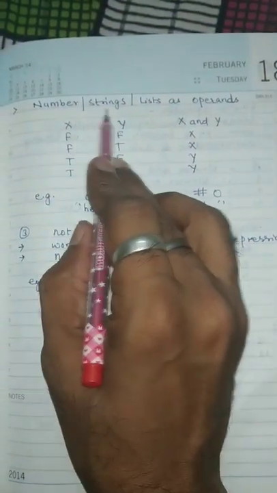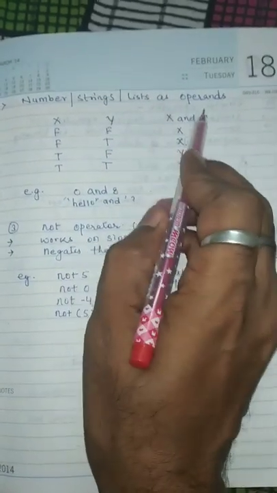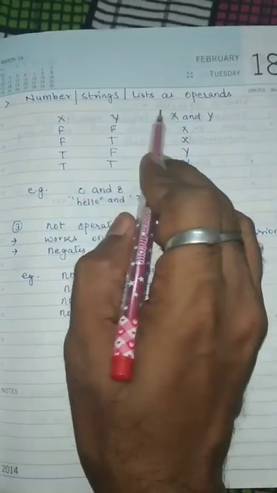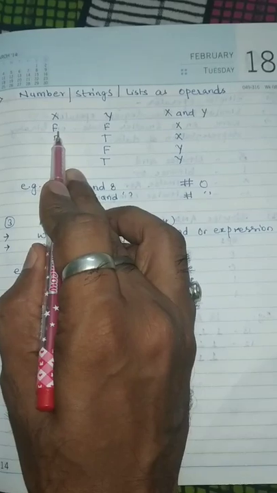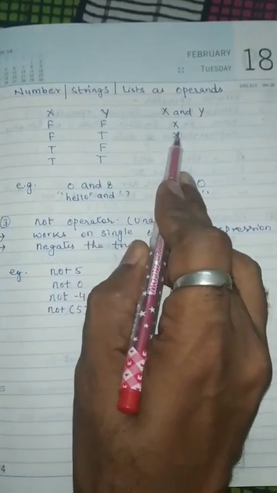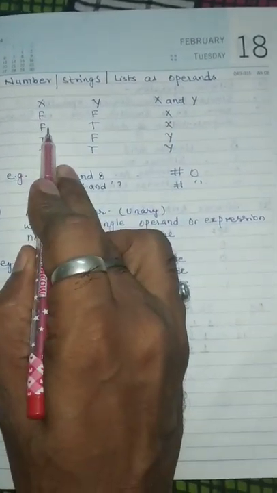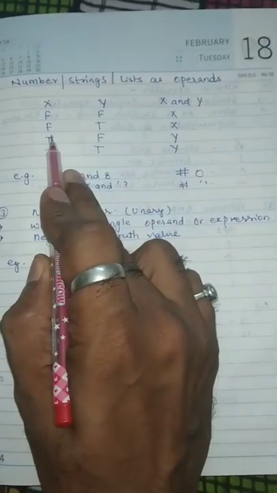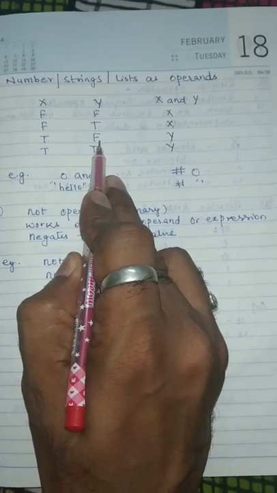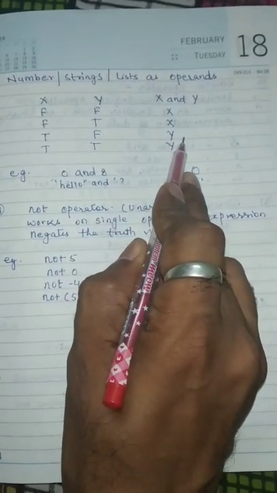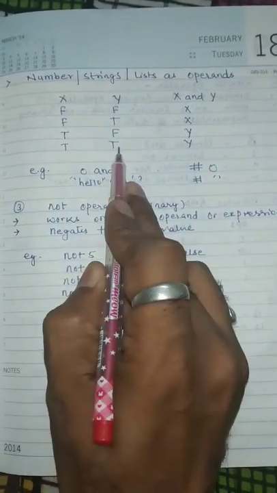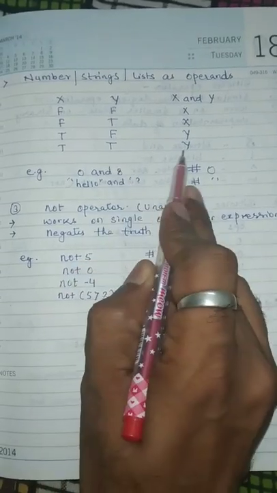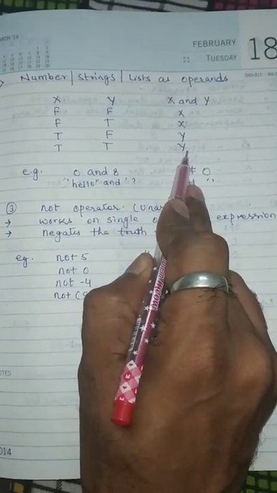The second way is number, string, list as operands, that is, values as operands. If the first value is false and the second value is false, the output will be the first value. First false, second true, the output is the first value. First true, second false, the output will be the second value. First true, second true, the output will be the second value.